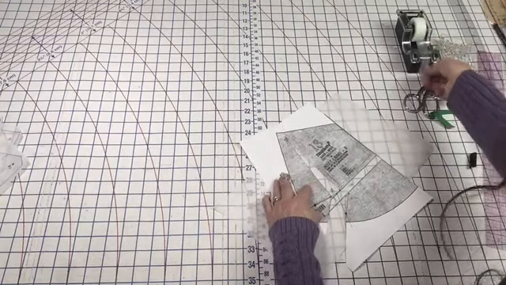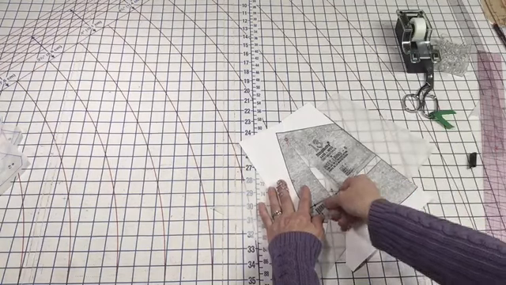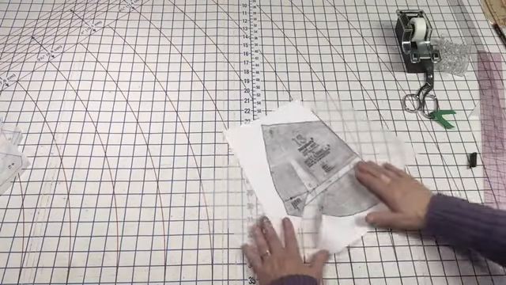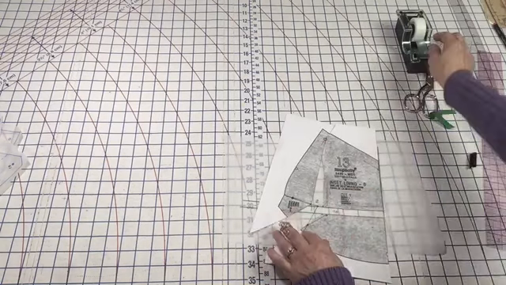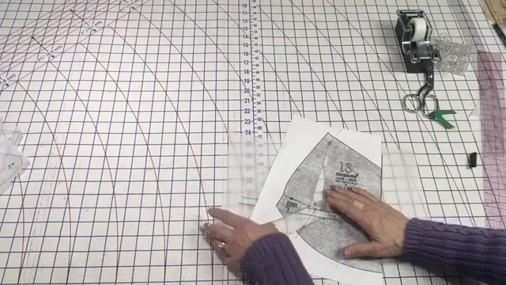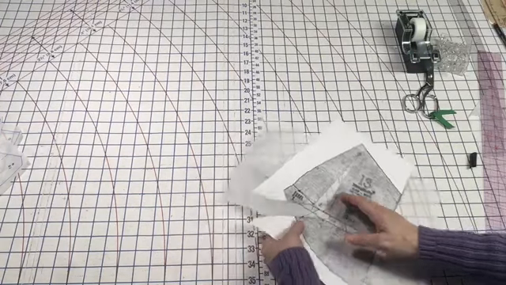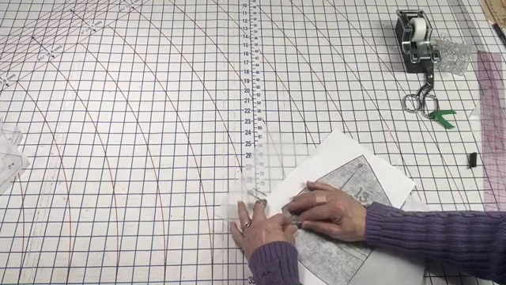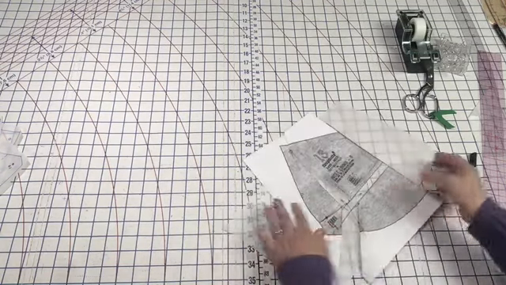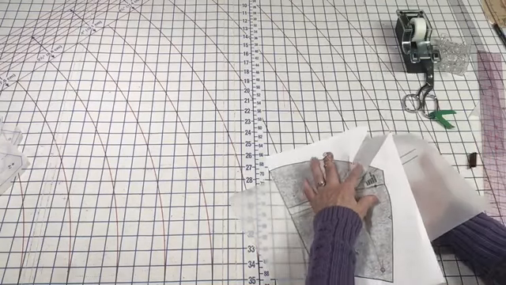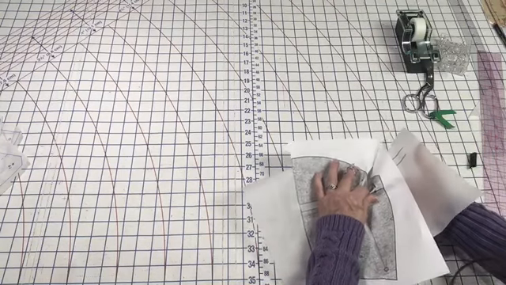Let me take this side down, by closing that dart. So I'm going to fold it right along this bottom edge. Actually, I should fold it along the top edge because the dart is going to go up, not down.